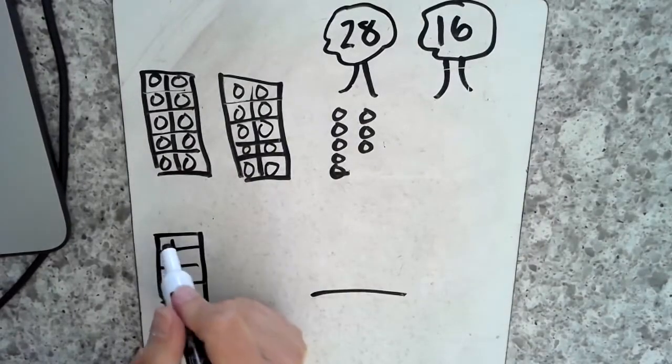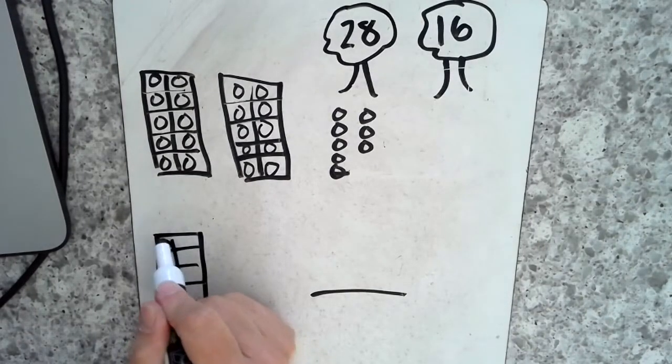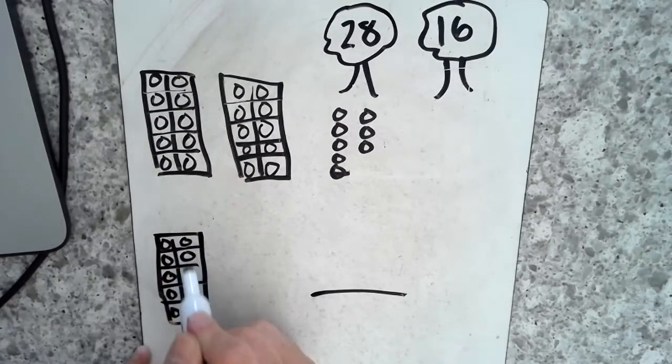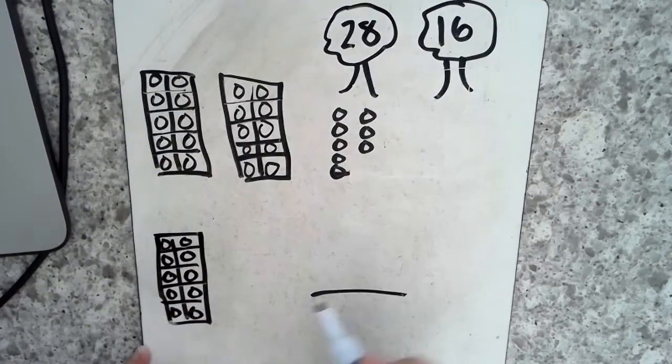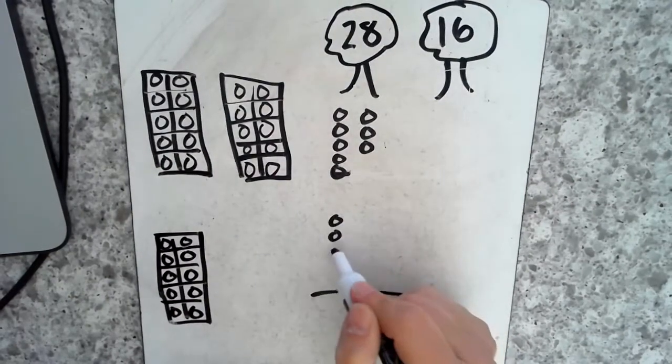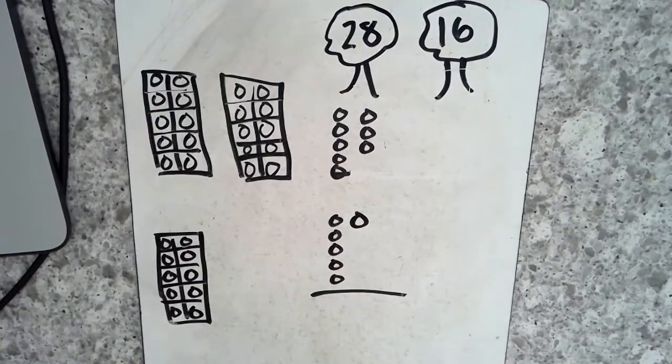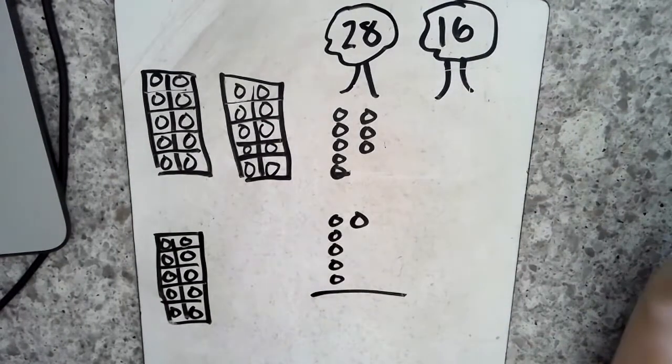She picked 16. So she's going to pack up these 1, 2, 3, 4, 5, 6, 7, 8, 9, 10, 11, 12, 13, 14, 15, 16. Now, how many do they have all together?